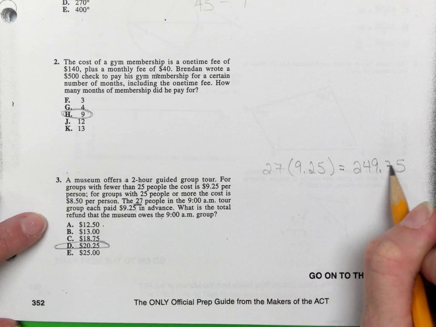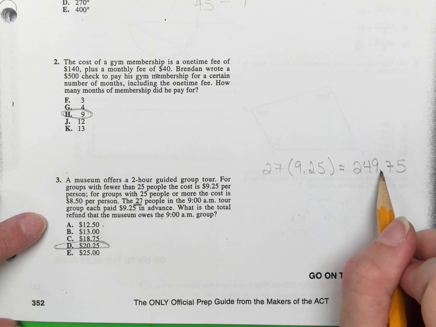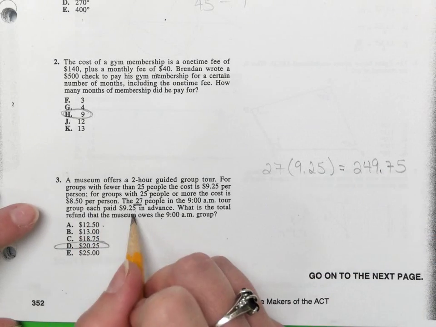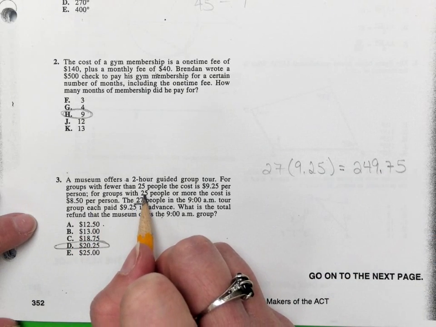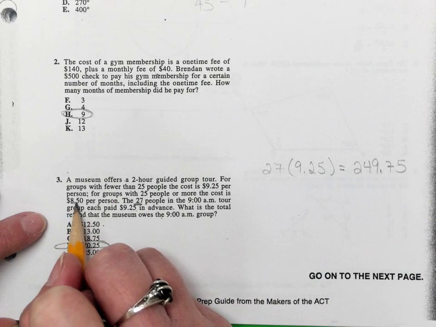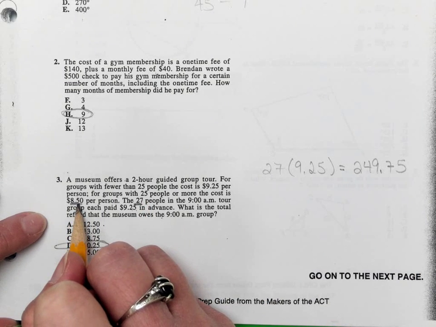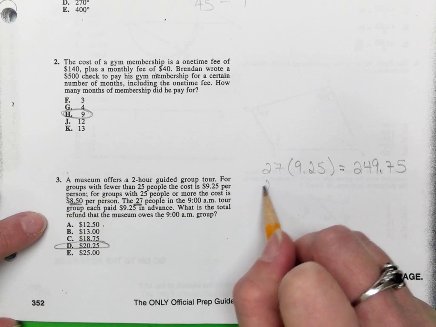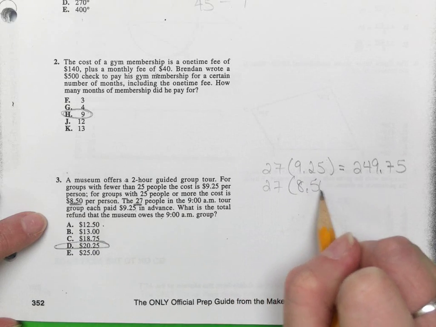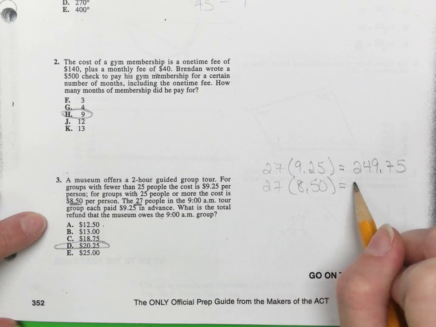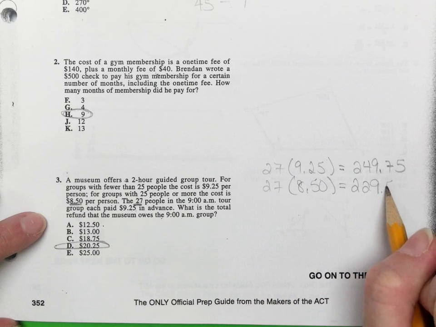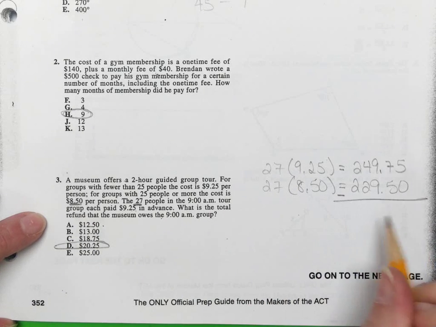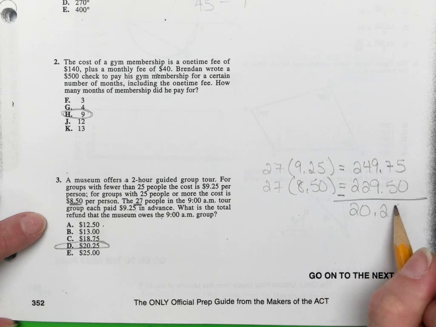Is that right? That looks close. Okay, but look, for every 25 people or more, they're only supposed to pay $8.50, and they paid $9.25. So now you just do what they're supposed to do, which is $229.50, and you just subtract the difference, and that's $20.25.